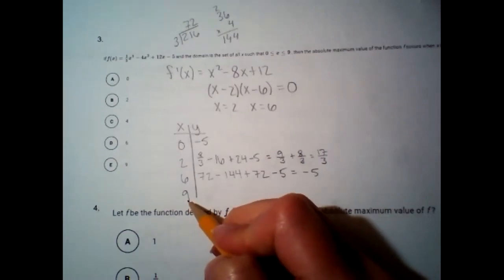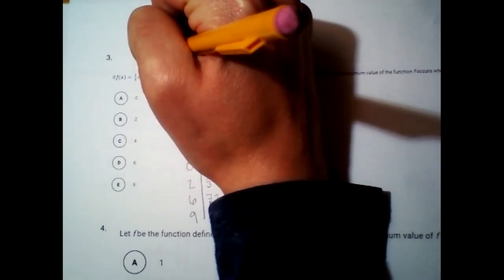And then the last one, 9 cubed. I don't know 9 cubed off the top of my head. I'm just going to work that out. That would be, oh my gosh, I've totally lost my mind here. What is that, 729?